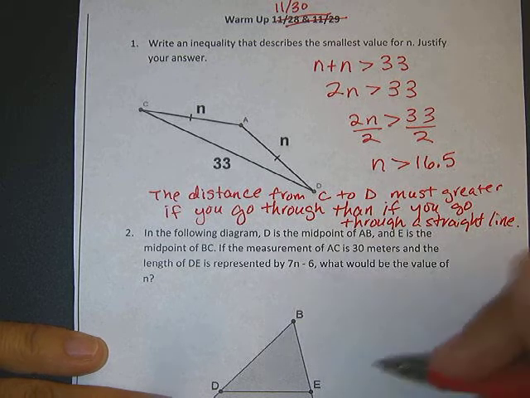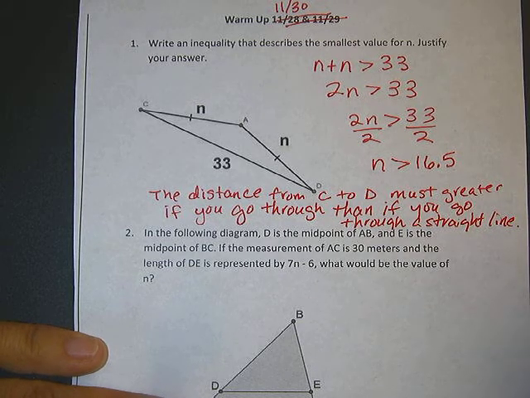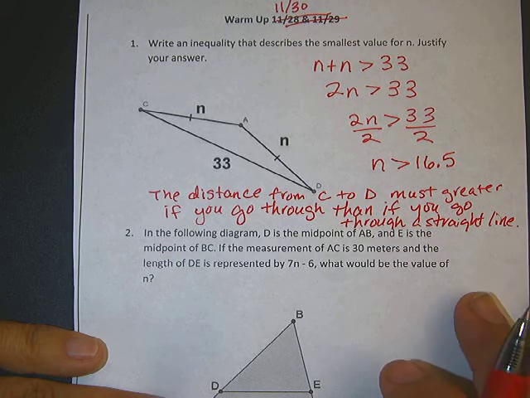As usual, we will be gluing this warm-up because this is a great way for you to study for your STAR and any of your other tests.